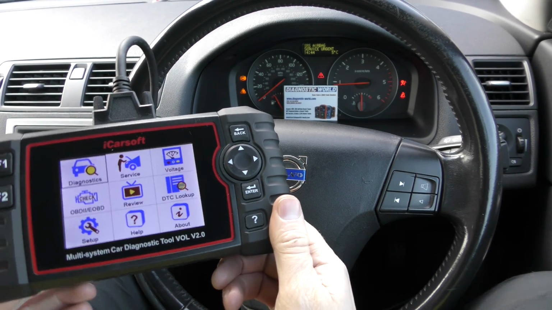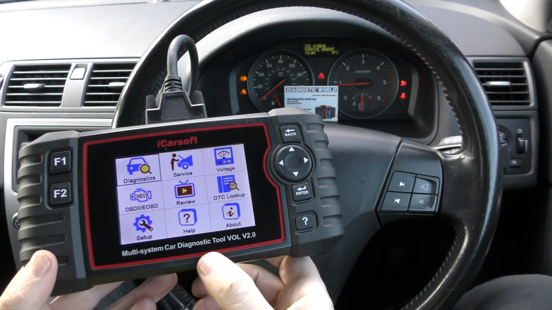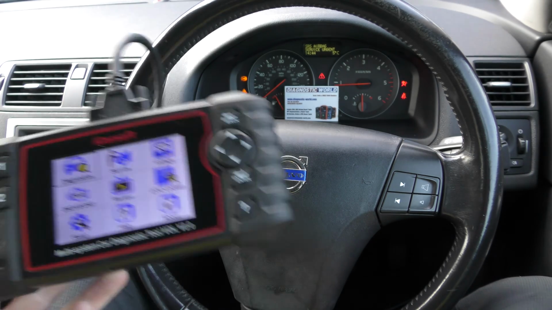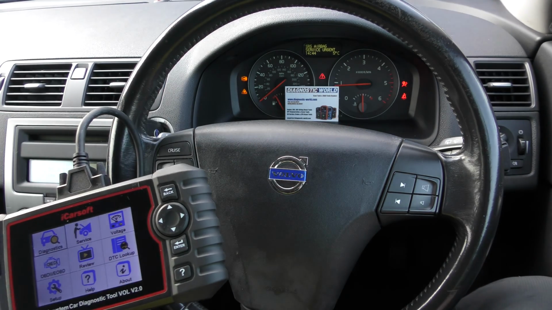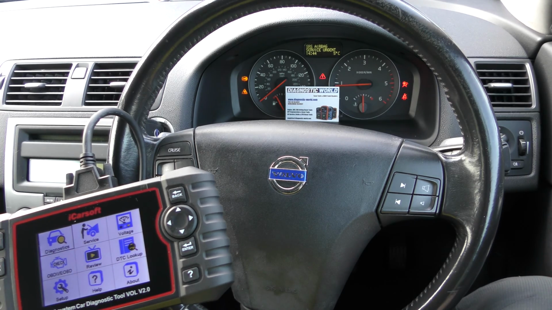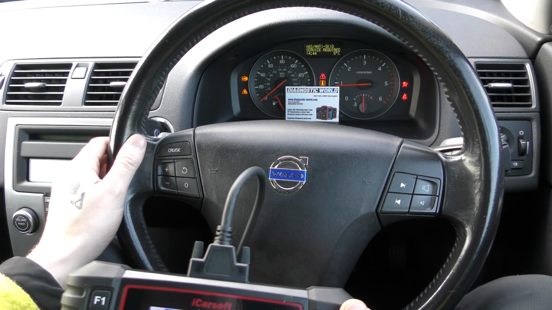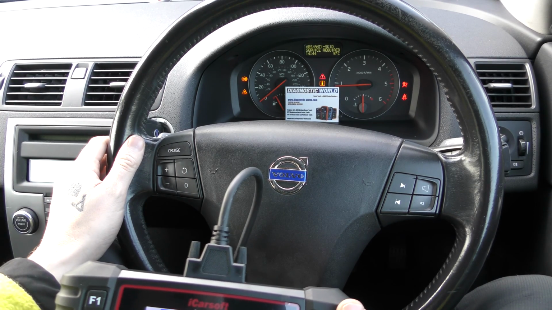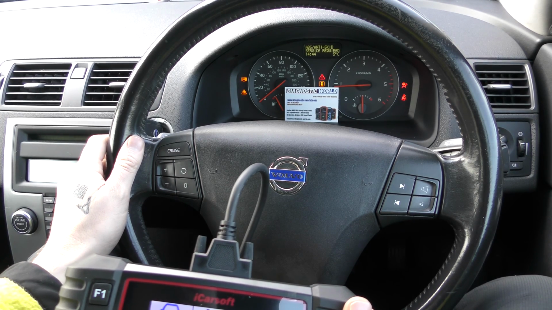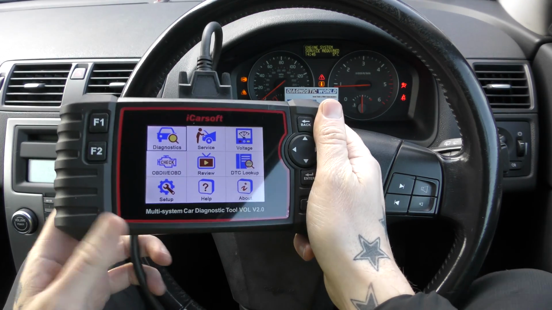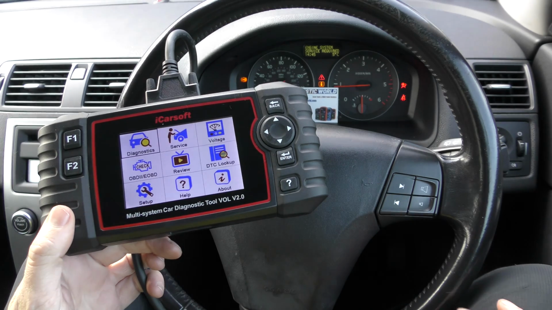So in this video we're going to show you a demonstration of the iCarsoft Volvo version 2.0 tool. We're in a little Volvo C30 here, and you can see on the dashboard that we've got quite a few dashboard warning lights and a few messages on the message center at the top there. So we're going to work our way through those with this tool, and hopefully we can get to the bottom of some of them.